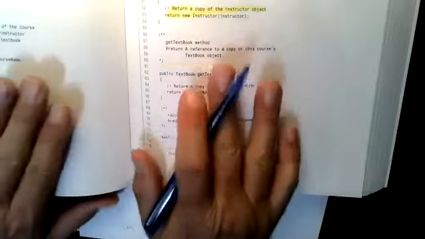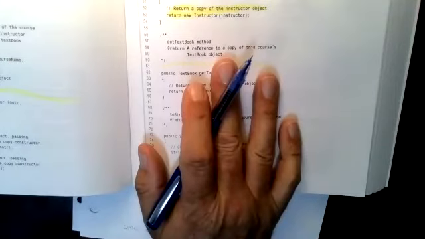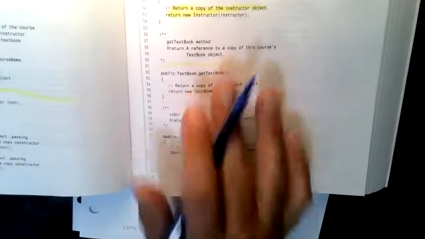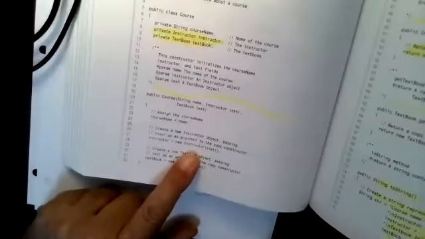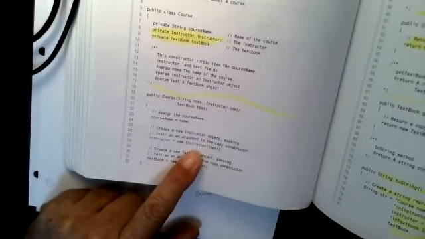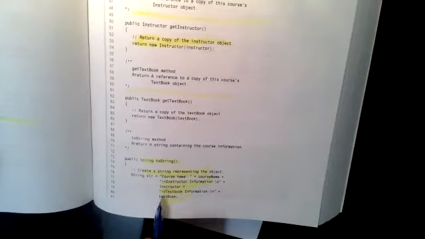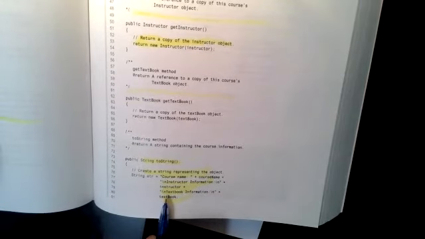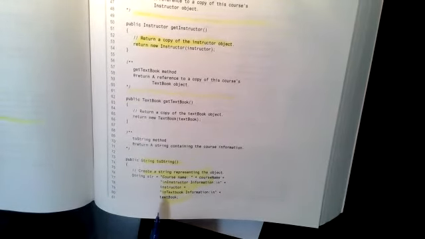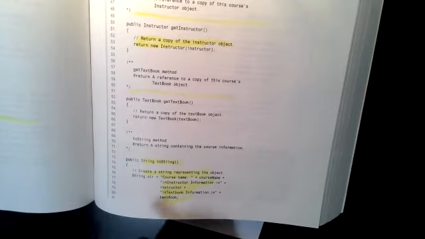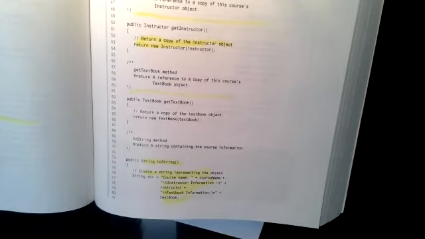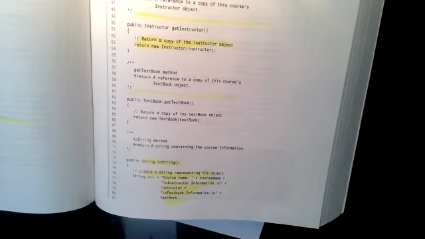But this class is using objects from the other two classes. This class is using the constructors from the other class. This class is using the toStrings from the other classes. And this is a big stepping stone for what's coming up shortly with us as far as subclasses and superclasses.